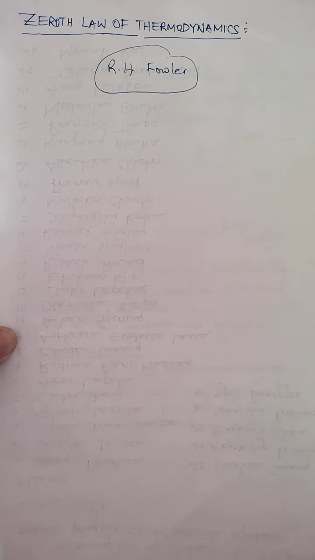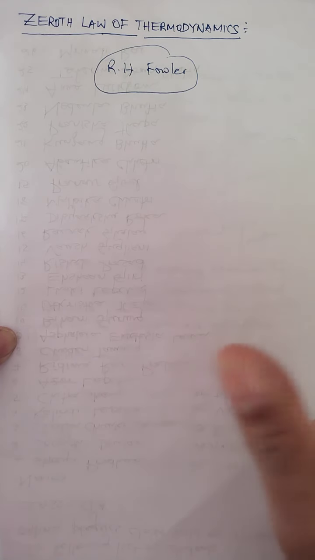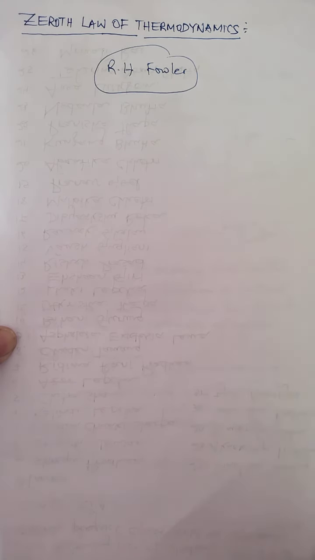Now you have learned in the last YouTube video the concept of thermal equilibrium. Thermal equilibrium means that state of a system of bodies where, when two or more bodies are kept in contact with each other, the bodies maintain the same temperature. And if the system of bodies maintains the same temperature, then that state is called thermal equilibrium of bodies.